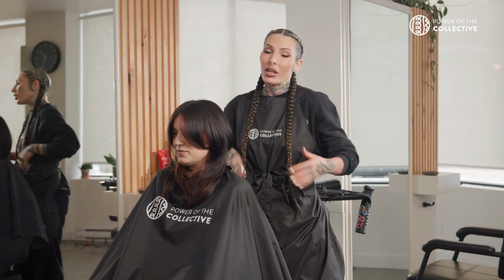I hope that you enjoyed this cut as much as I did doing it. Now, what I really love about this shape is that this is the kind of shag that almost anyone can wear.